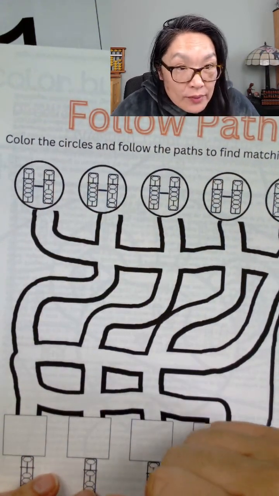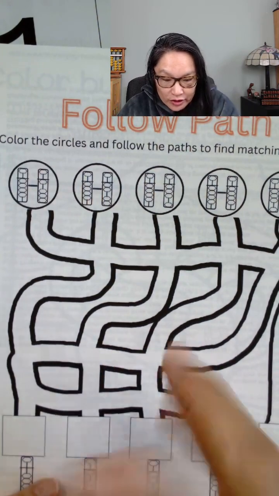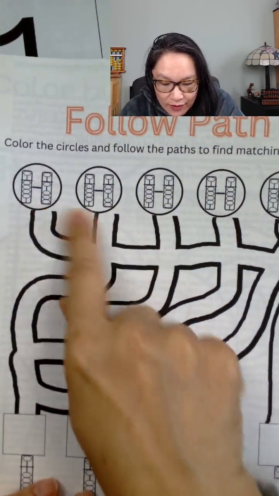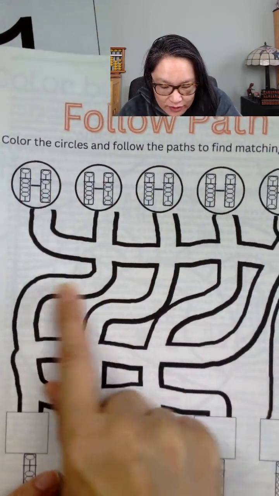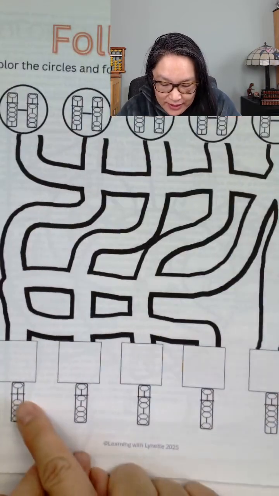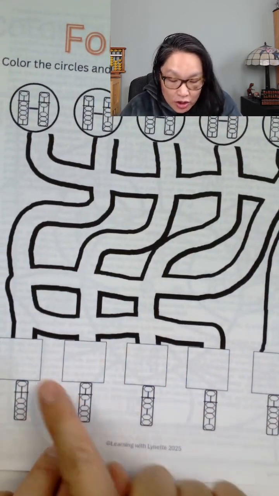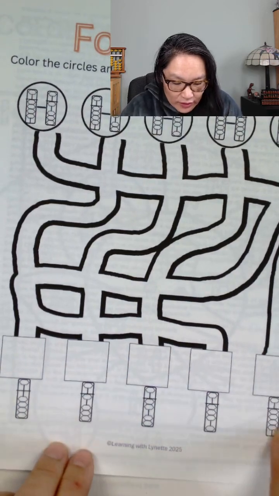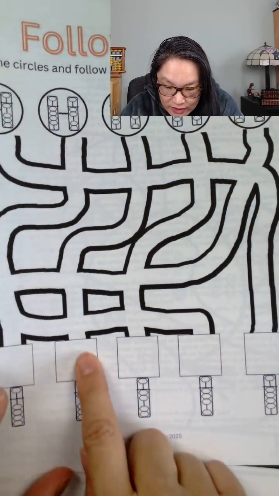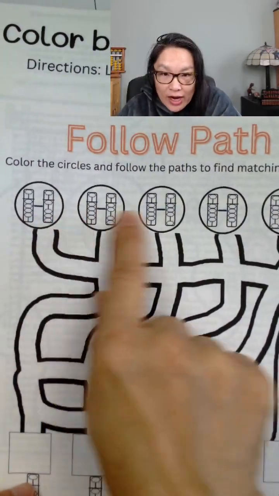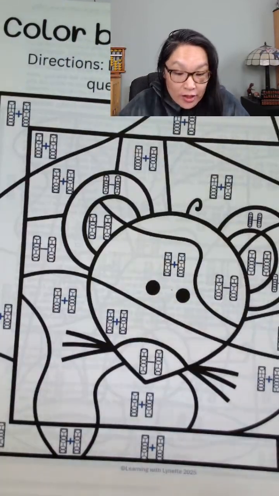Let me know if anybody has any questions, but I'm just showing you what we're going to do for class today. This is follow the number. Again, he's got to subtract this number, and then he follows the path, whatever the path is, and then he has to find the answer over here. So here is where he will write the answer. This is 2, so he's going to write 2. This is 1, he's going to write 1. When he does the subtraction, he has to find the answer here. So I thought that was cool.